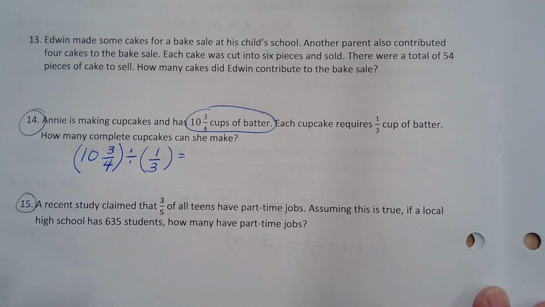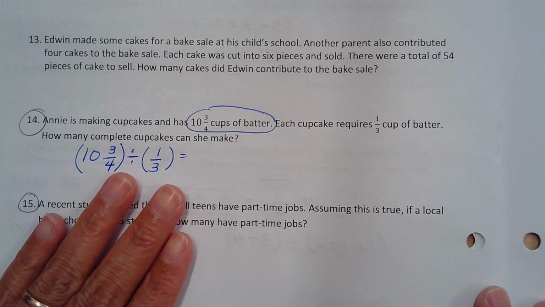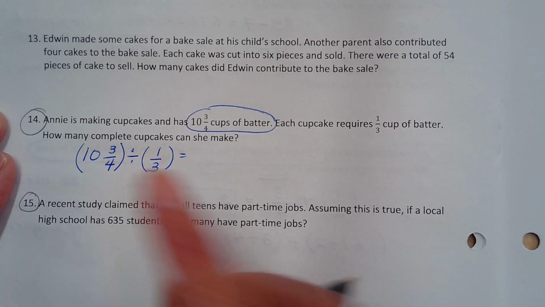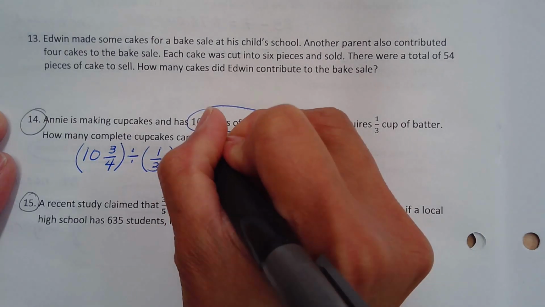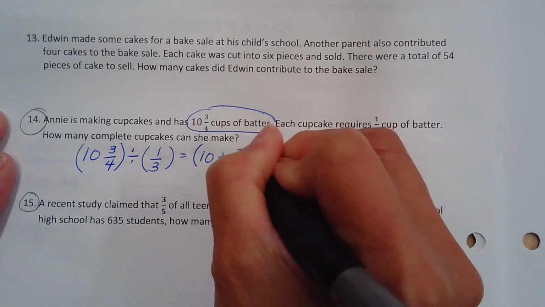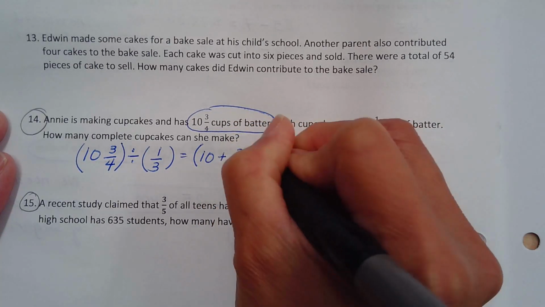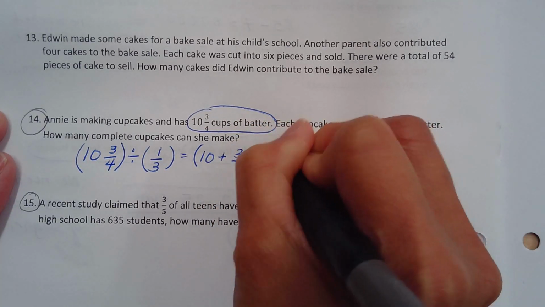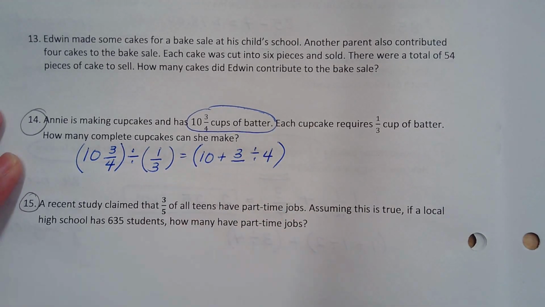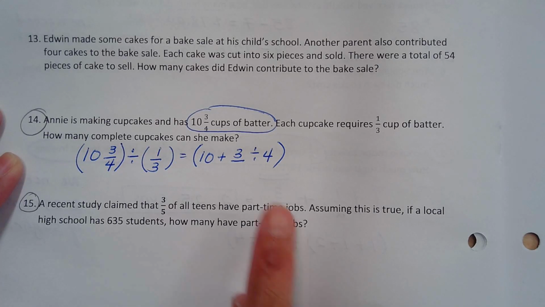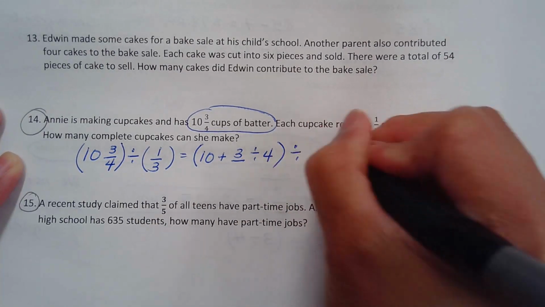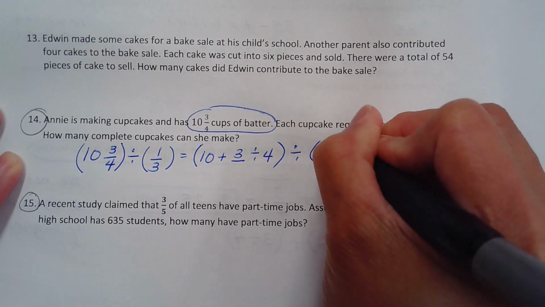Now the question is, how many complete cupcakes can she make? Let's see. How would we do this on our calculator? If you were to do this on your calculator, you could do 10 3/4 divided by brackets 1 divided by 3.